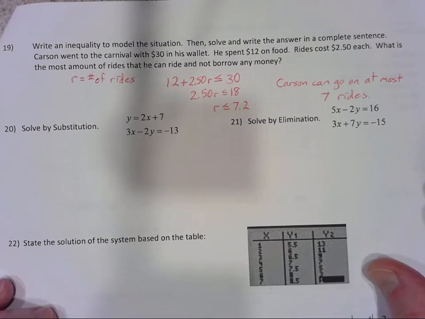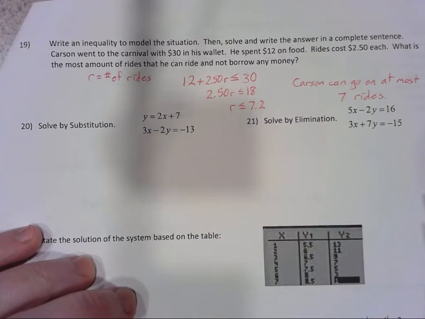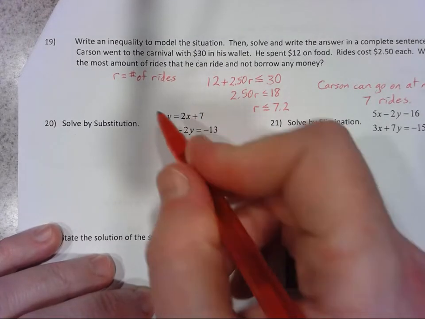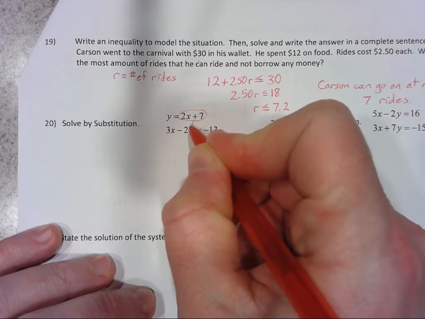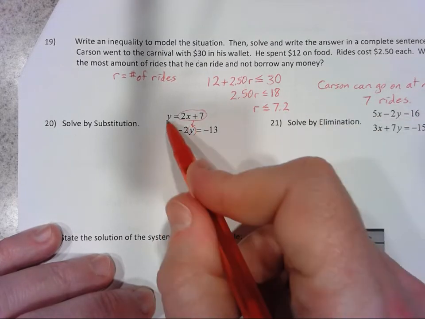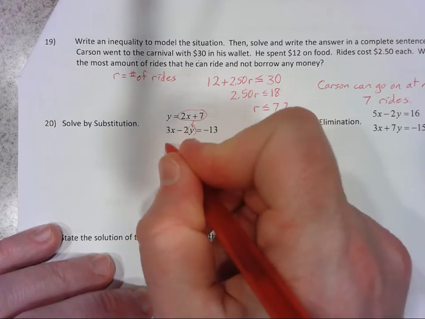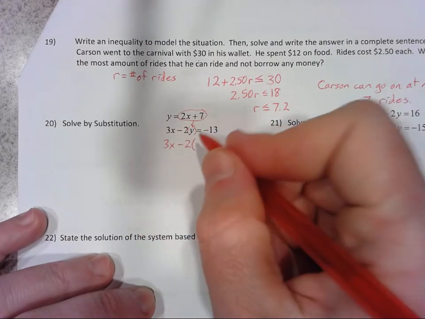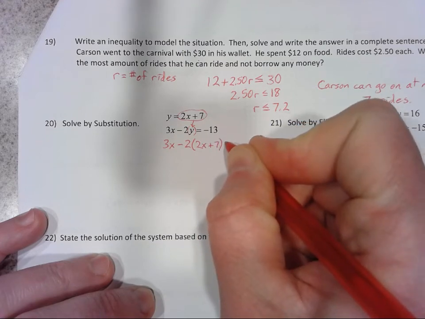Number 20. Solve by substitution. Substitution is we have to make sure that one of the equations is solved for one of the variables. The first equation has y by itself. So I want to substitute this expression in place of y. Since y equals 2x plus 7, I'm going to put it in place of y in the other equation. That's going to give me 3x minus 2, and now in parentheses, I'm going to insert the 2x plus 7. And that's going to equal negative 13.